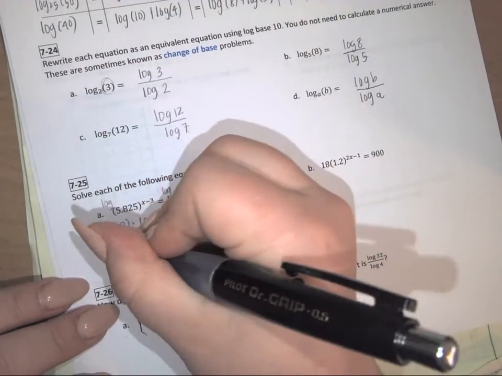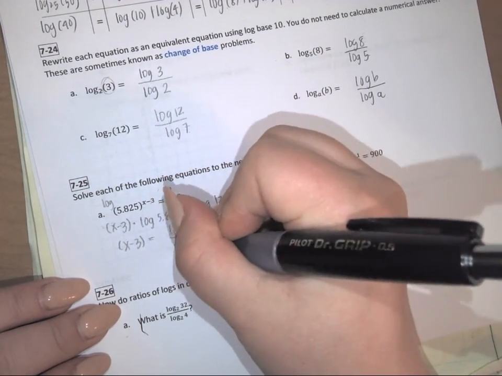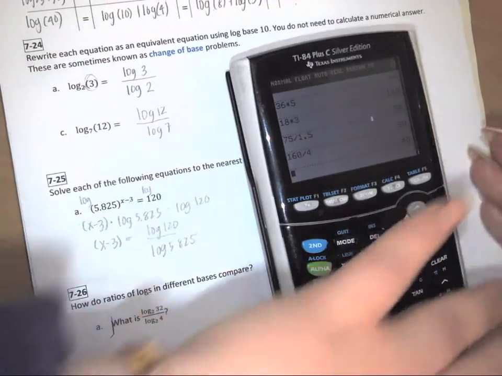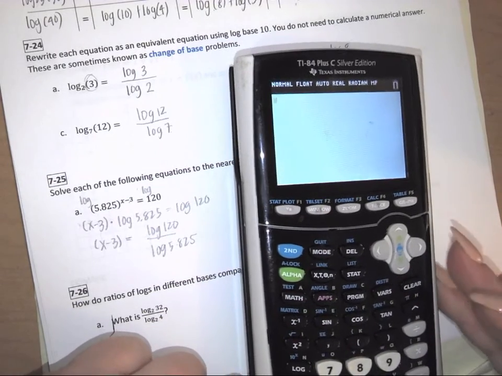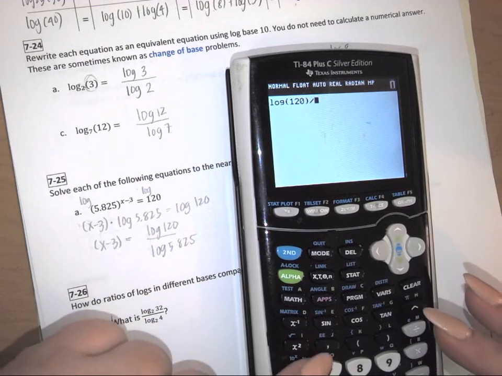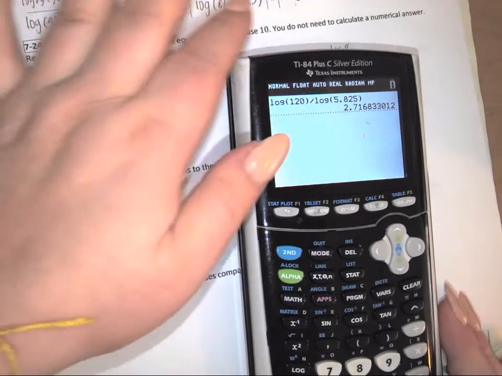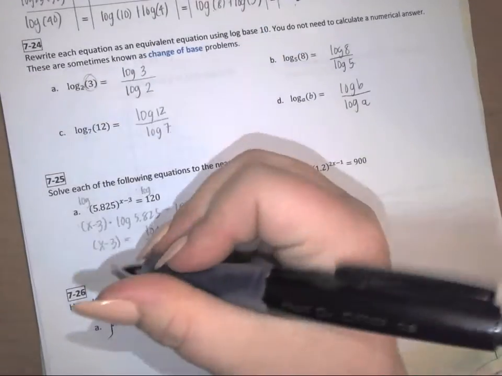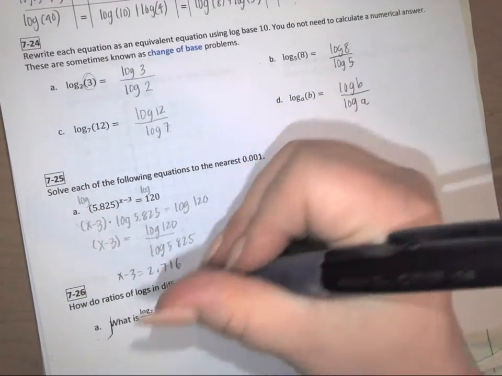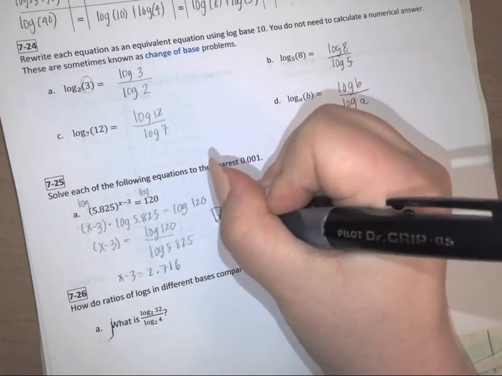And then you divide, you get log of 120 over log of 5.825. And then you can just do that on your calculator. So log of 120 divided by log of 5.825. Right, you got that number, 2.716. So x minus 3 equals 2.716. And then you add 3 and you get x equals 5.716.